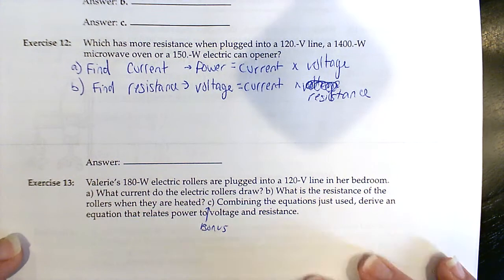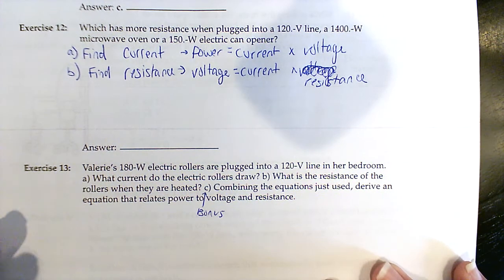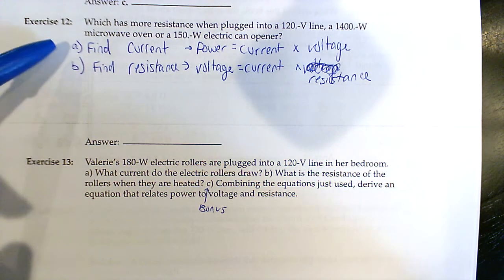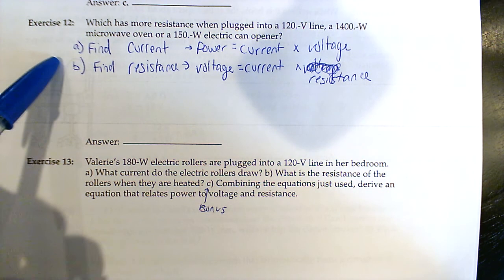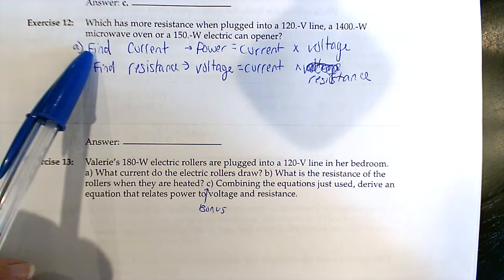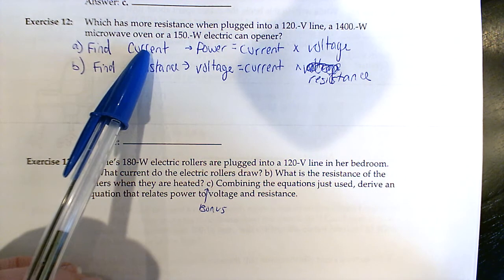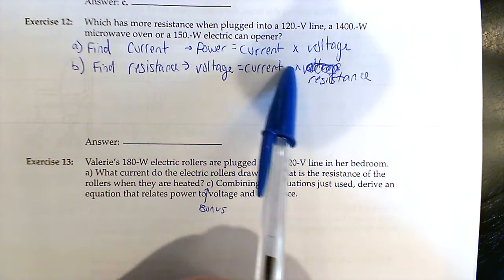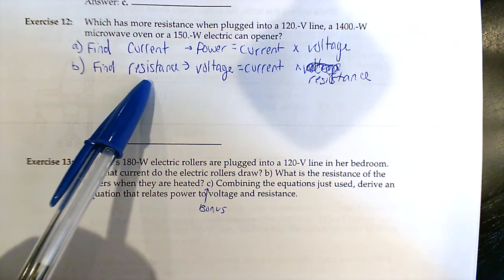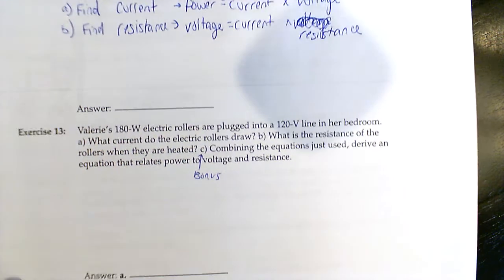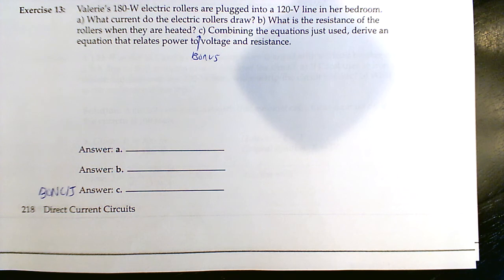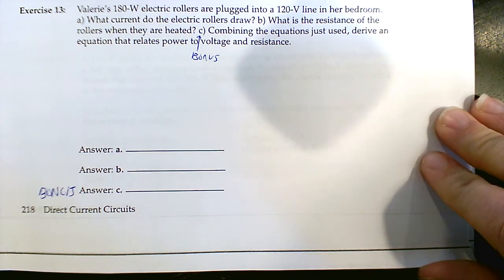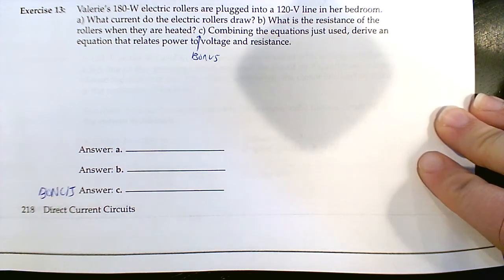And then when we get to 12, and I believe 13 you need to also, but I just kind of want to remind you, you're going to have to use more than one equation. Okay, so first thing you're going to need to do on 12 is find the current. Once you have the current, then you can plug it into this other equation and find the resistance. And then on 13, I'm going to make letter C bonus. So give it a shot. Worst thing you can do is it doesn't hurt your grade. Best thing you can do is you get a bonus point.